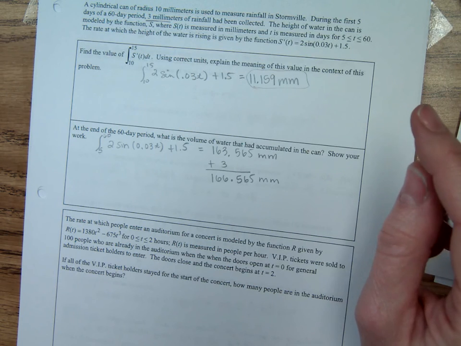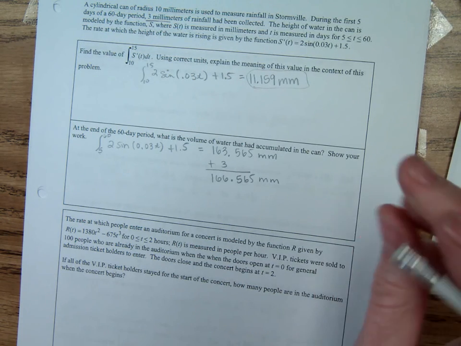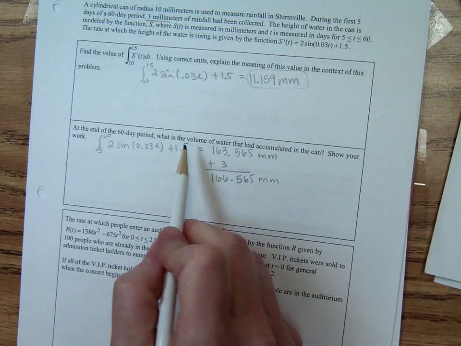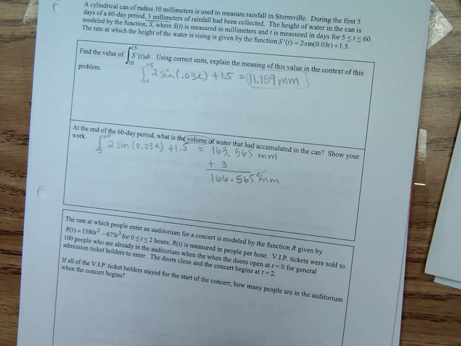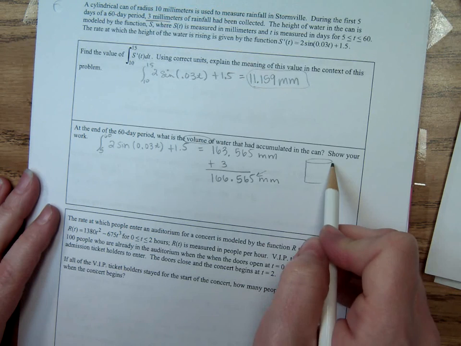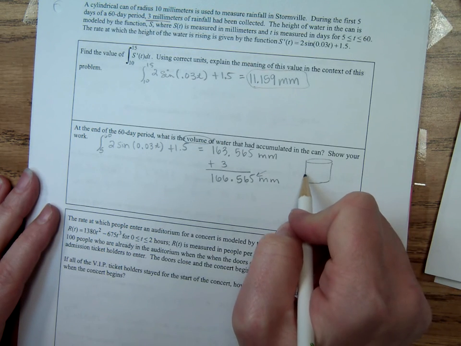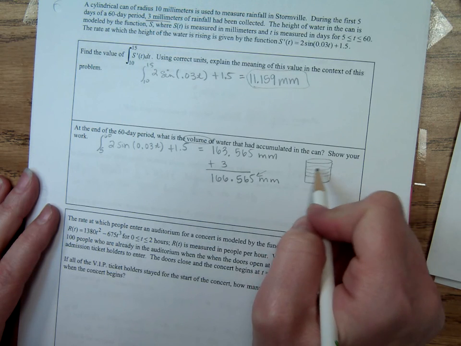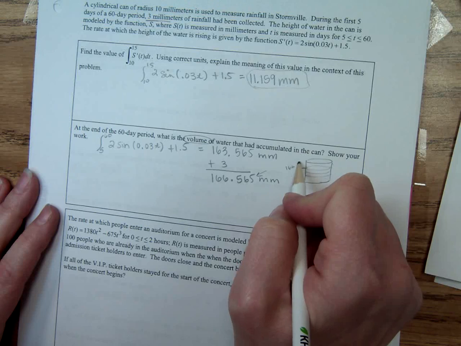Is that all we have to do? Because here's a nice trick question. What did this question ask for you to do? The volume of water. And what is this? Change. It's a change, but it's the change in the water level from day 0, because I added in the first 5 days, to day 60. So what did I just find? I have a cylindrical can of water, and the water level changed. It was here, and then it went here, and so now it's here at 166.565. It's my height.